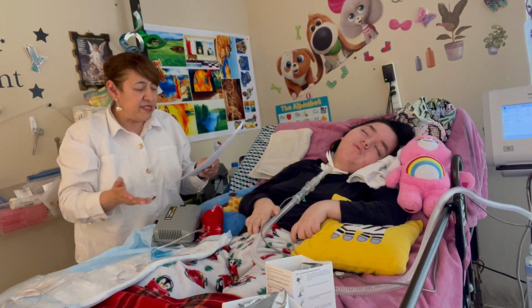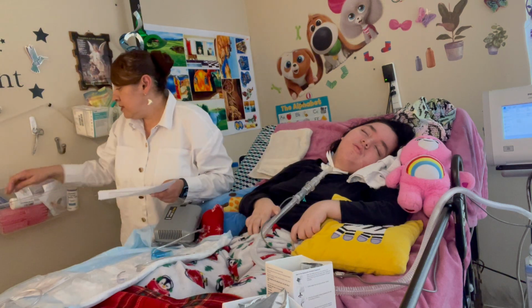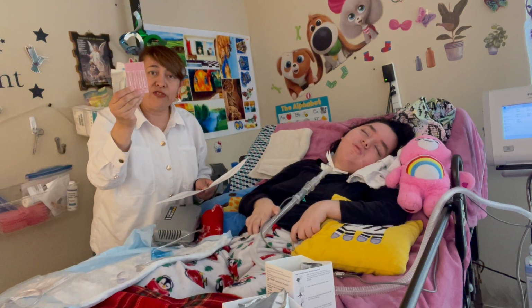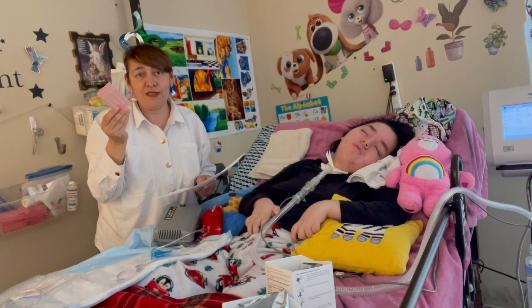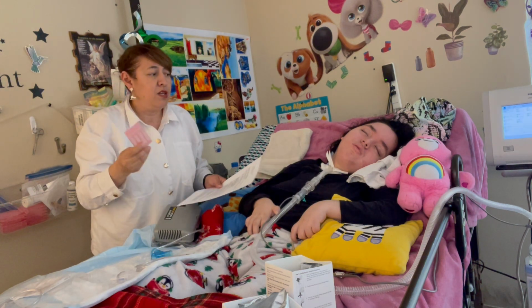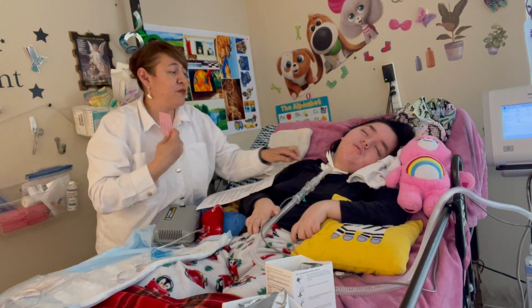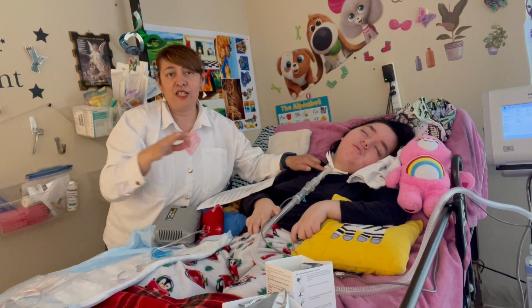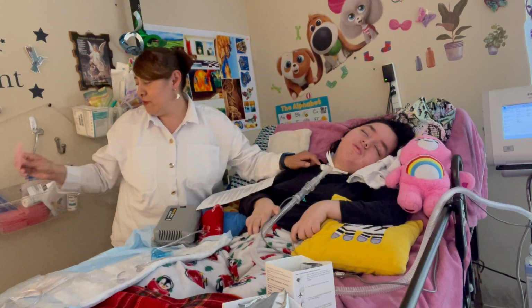Then add saline water if needed. This is saline water. It comes in a pink package. I don't use this. My breathing therapist doesn't use it. He uses it specifically to go to her trach, but not in the nebulizer machine, so that's different.